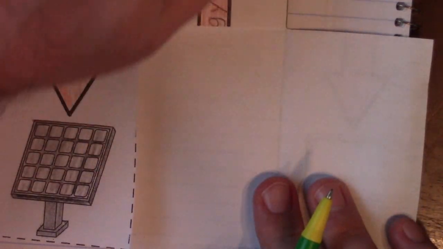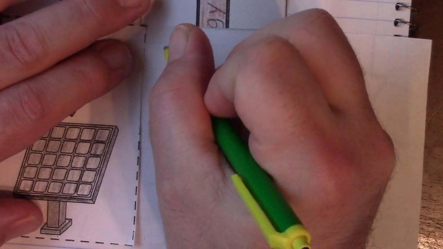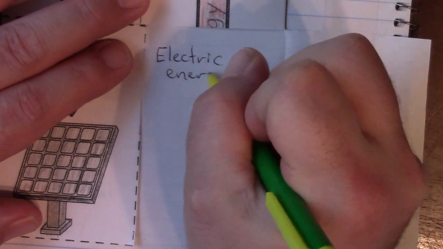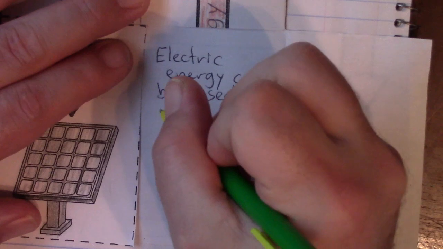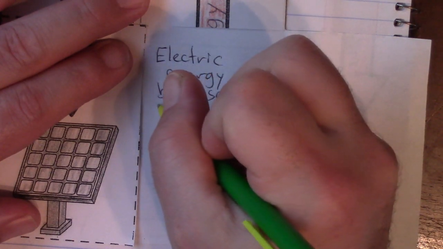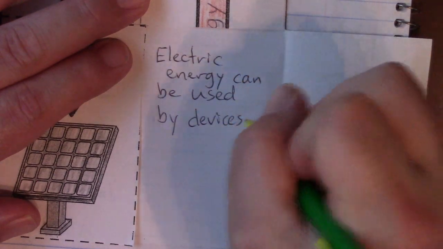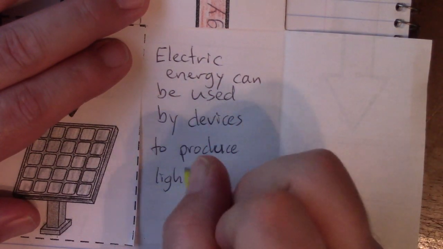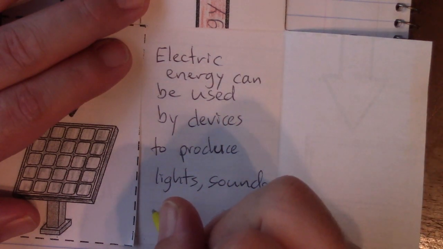That electric energy can be used by devices to produce lights, sounds, what else can they produce?